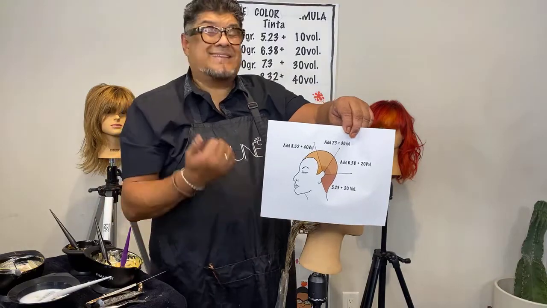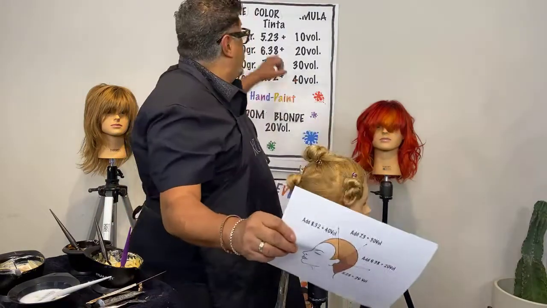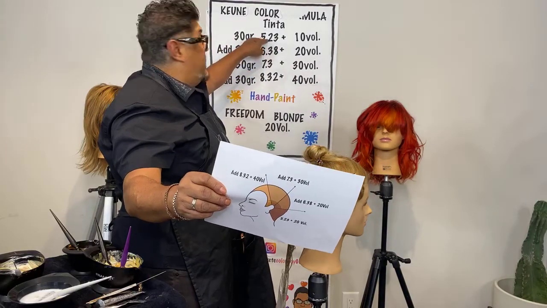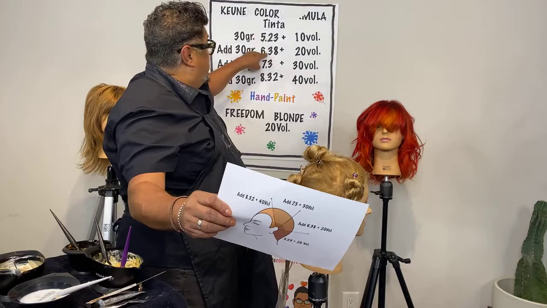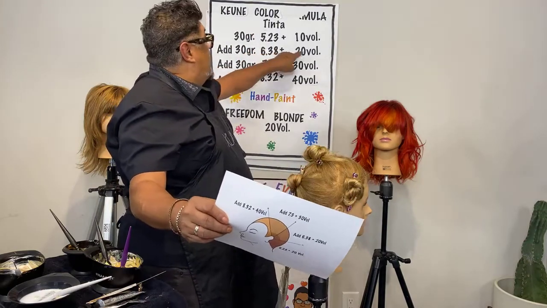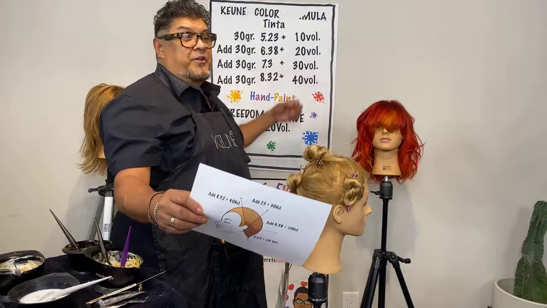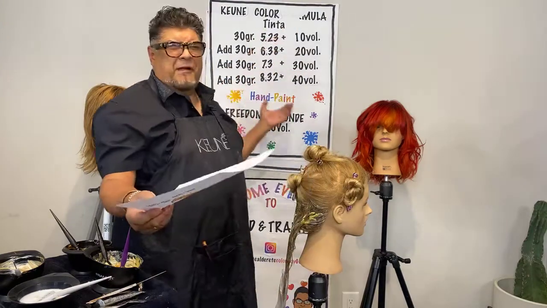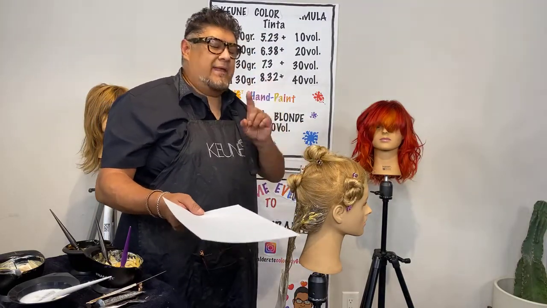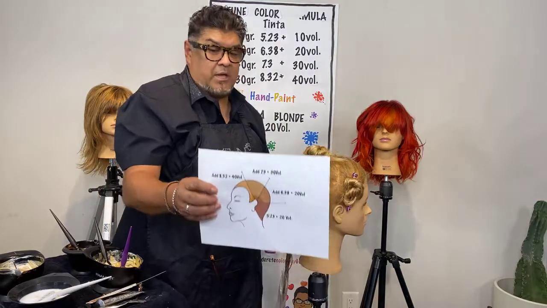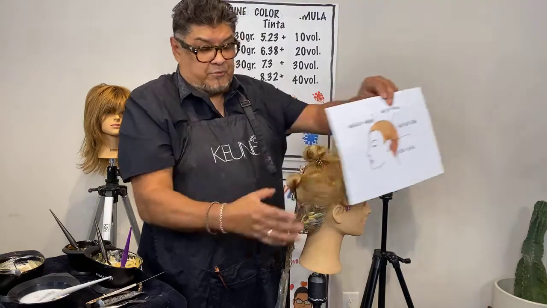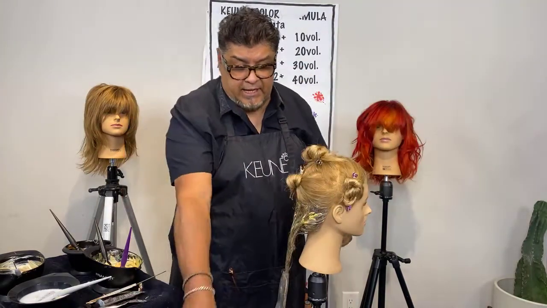And then I'm going to carry that same exact formula of the 523, and I'm going to add 30 grams of 6.38, which is a beautiful, lovely, balanced, dark blonde, into the remaining part of the 523, with 20 volume. So now I've increased my volume, and the remainder of this is probably around 15 grams, depending on how heavy-handed you are and depending on how much hair you're applying it to. So then we're going to carry over the 523, do the base in the second quadrant, which is this quadrant right here, and I can start doing that for you.